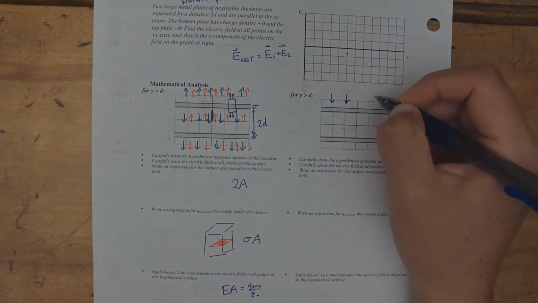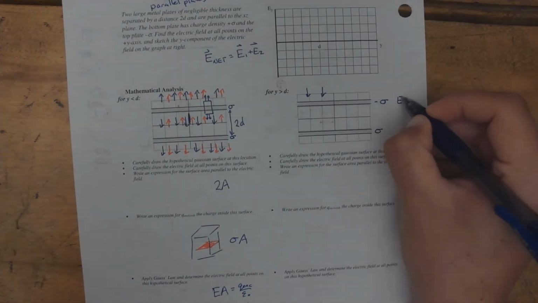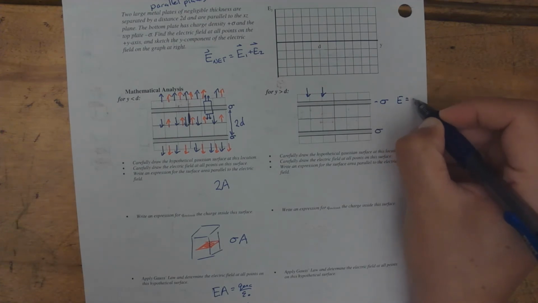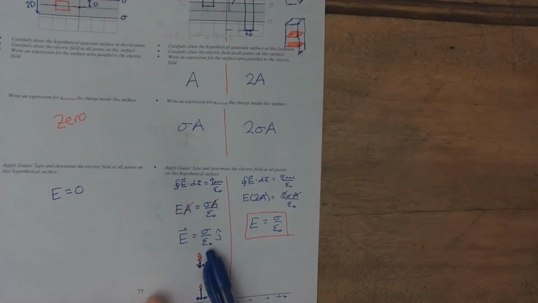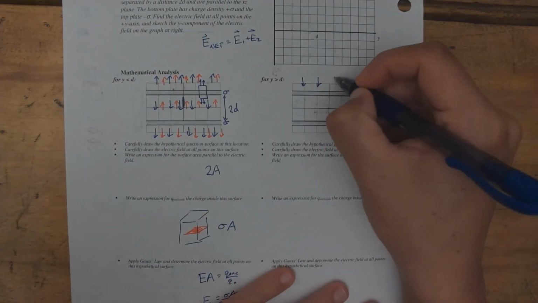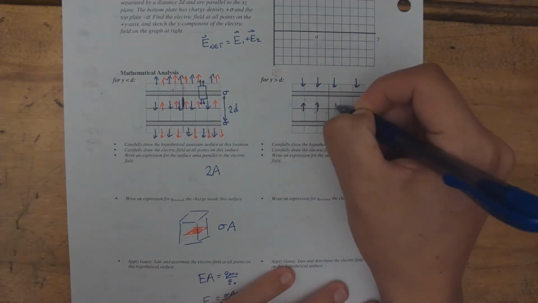So that's not what I said here because I had sigma instead of negative sigma. For this one, it would be negative sigma over 2 epsilon naught, which would mean instead of pointing in the j hat direction, it's pointing in the negative j hat direction when we're above the plate. But we know it's always pointing towards the plate.